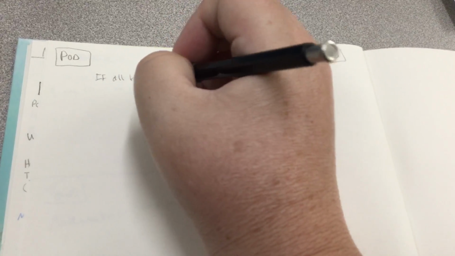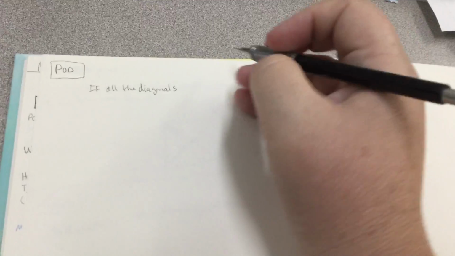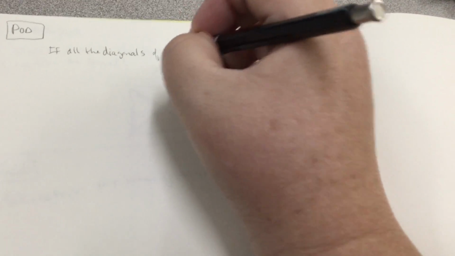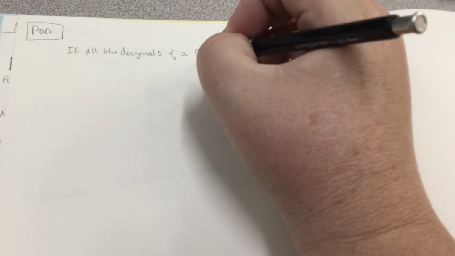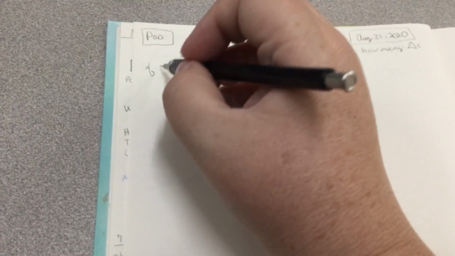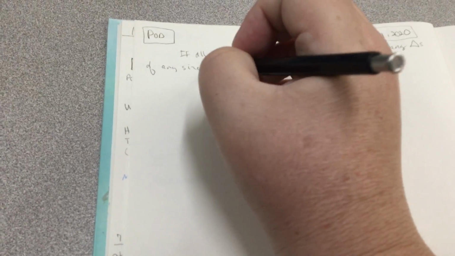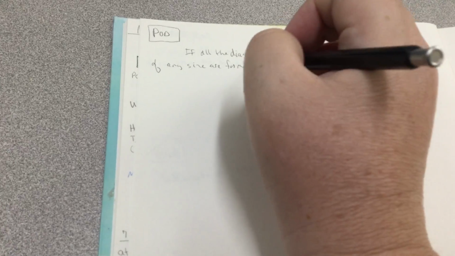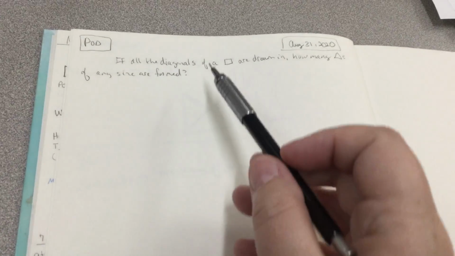So if all the diagonals of a square, instead of writing the word square, I'm just gonna make a little square, are drawn in, how many triangles of any size are formed? Okay, so date, label, question.